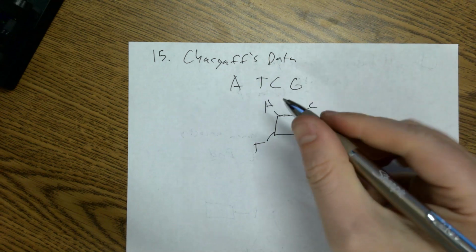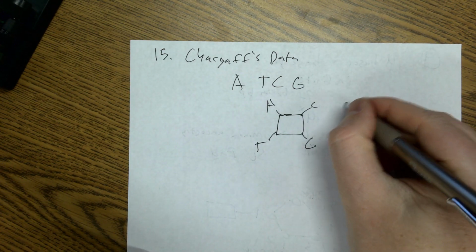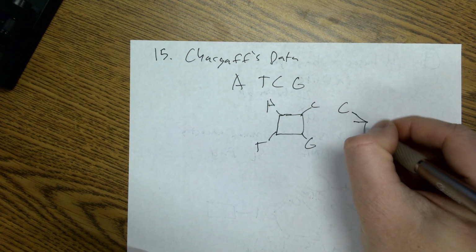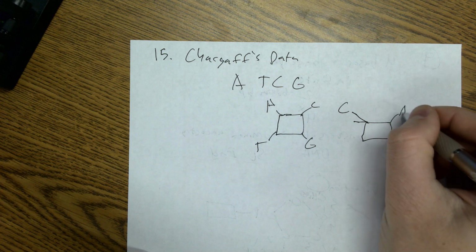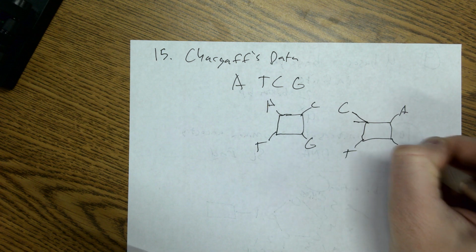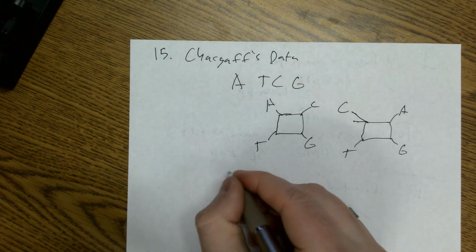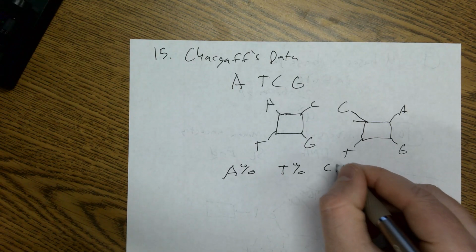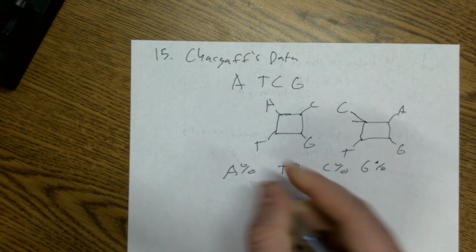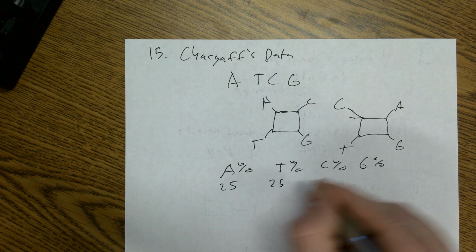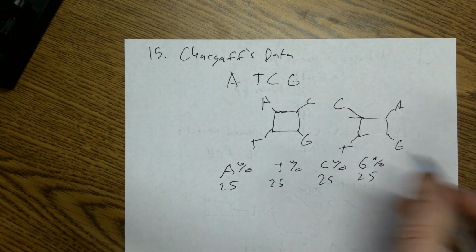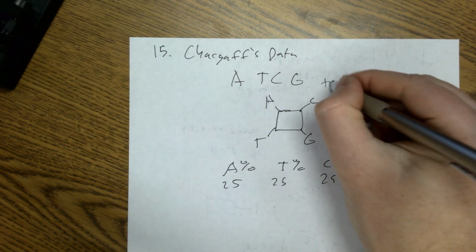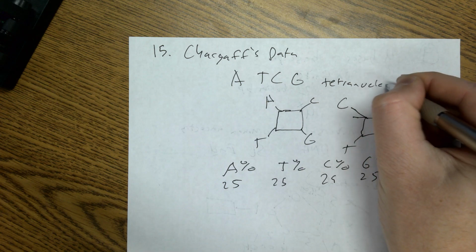There's 4 of them. They must repeat like this over and over again. So they thought it would look like something like this, right? You'd have a whole bunch of these. And you can see that if this was the case, and you were to sample and find the percentage of adenine, thymine, cytosine, and guanine, it should be 25, 25, 25, 25, because there's 1 of each on every single nucleotide. This is the tetranucleotide hypothesis.